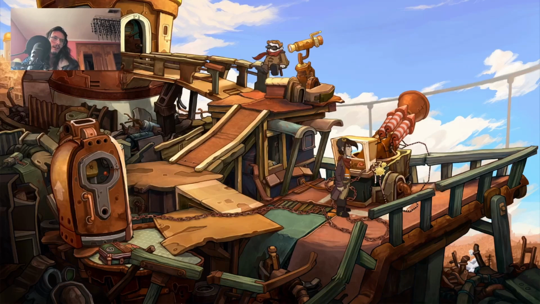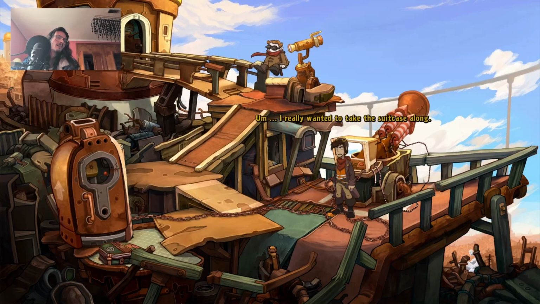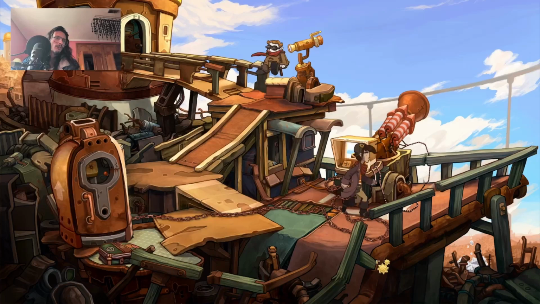Yeah, I should do that later on. For now, there is no need. First, I want to be better prepared this time. I'll have to load the suitcase first. I really wanted to take the suitcase along. I mean, so far it doesn't seem like I can leave it anywhere at all. Okay, well, for now the suitcase can stay there.